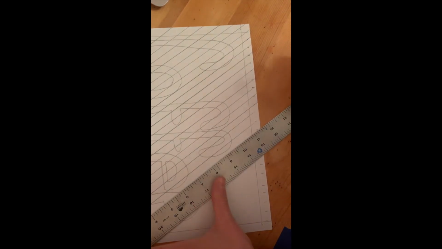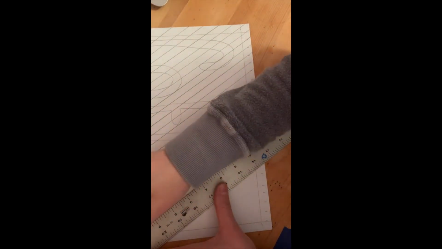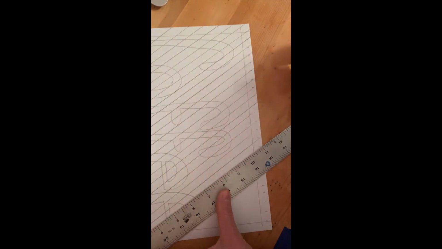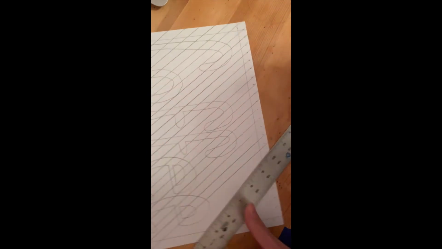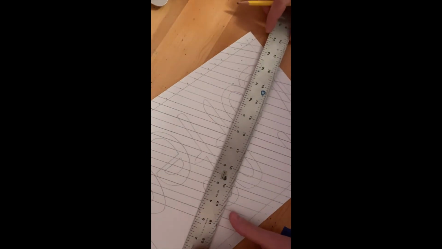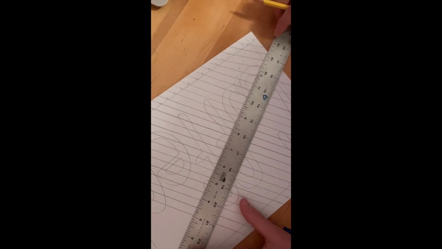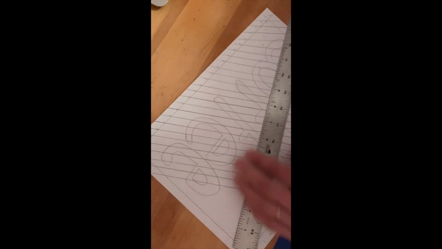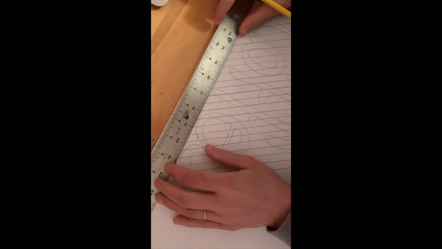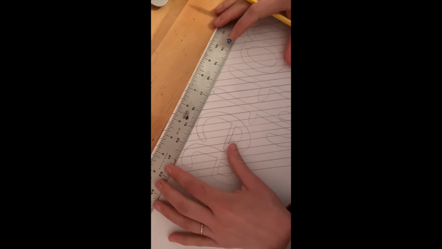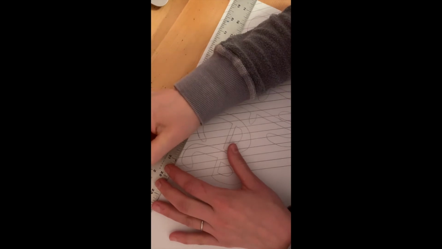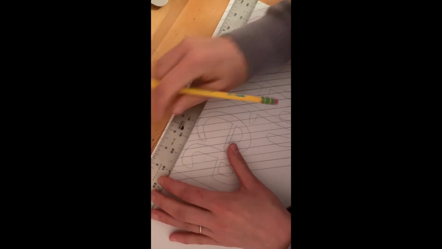You can just eyeball it to the best of your ability, which is really the best option. Or if you are a perfectionist or you're not good at eyeballing things, what you can do is start at your last line and just measure out 1/2 inch. Or third option, if you have another piece of paper, you can extend your paper and make 1/2 inch marks.